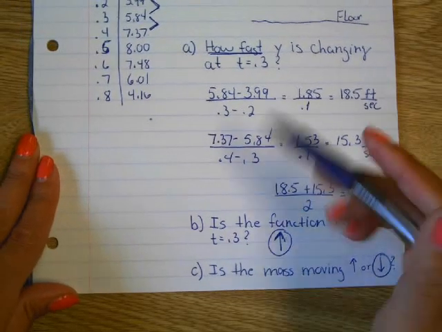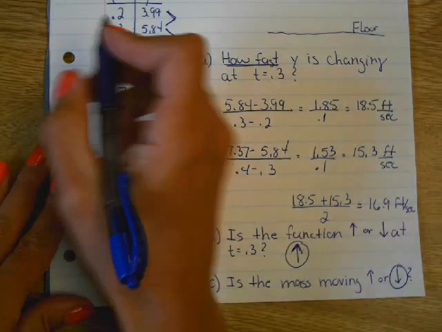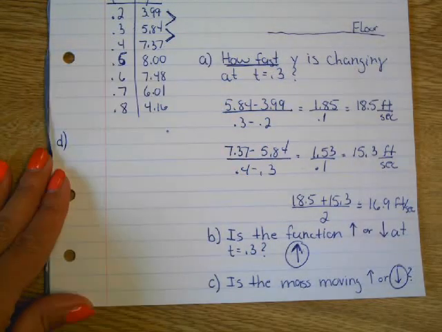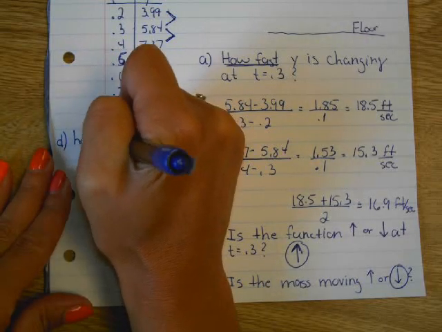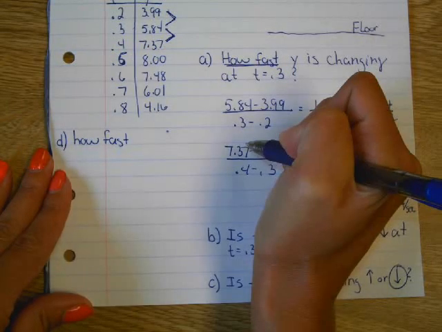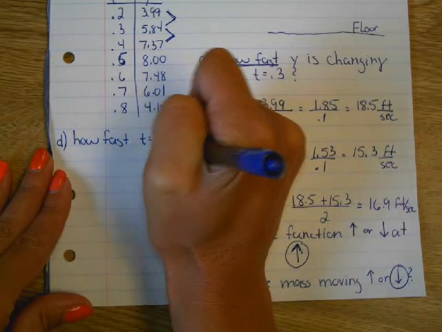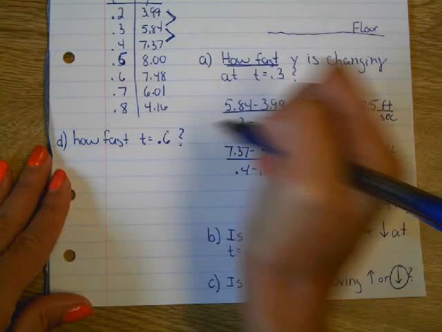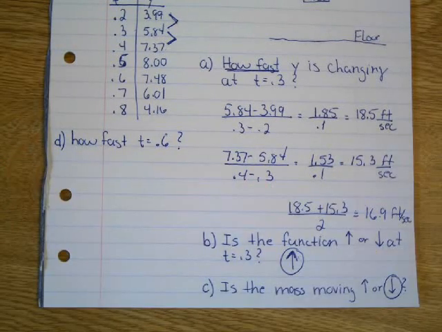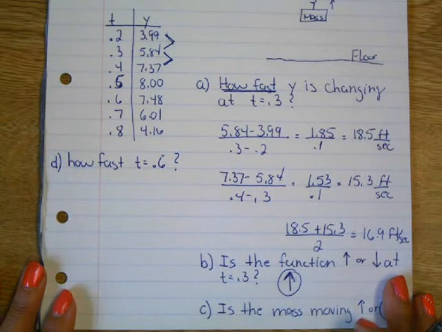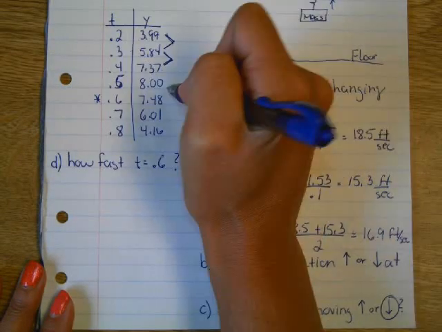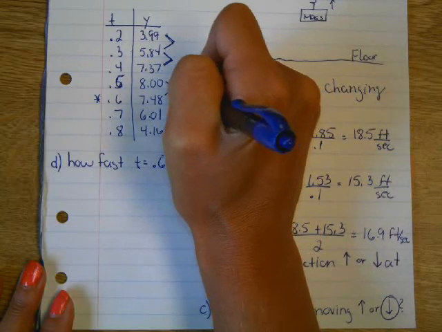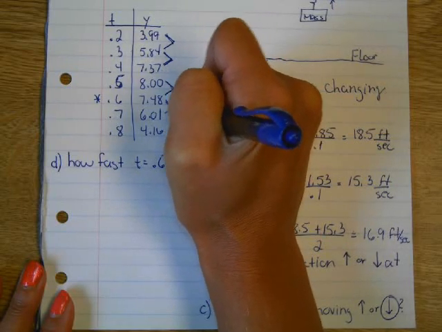Okay, I want to try one more spot on here. I'm going to squeeze it in over here, D. How fast is the mass moving at time equals 0.6? And again, when you've got a table of points like this, the most accurate, the best thing you can do is to do that 3-point table, and that's what you're going to practice today. So 0.6 is my center, so I want to look at what's happening before and after.